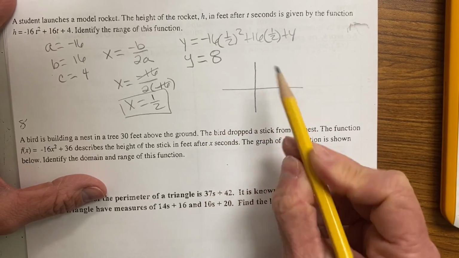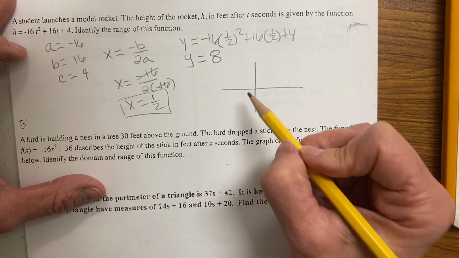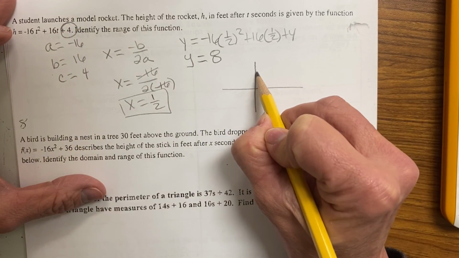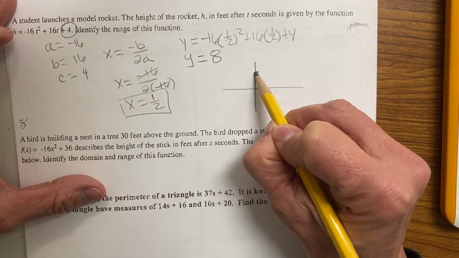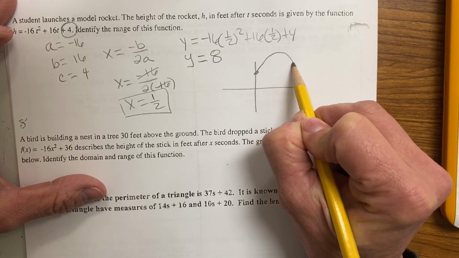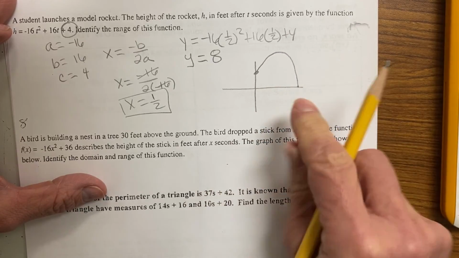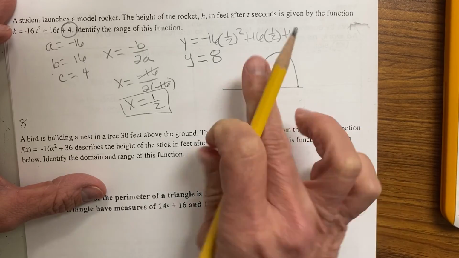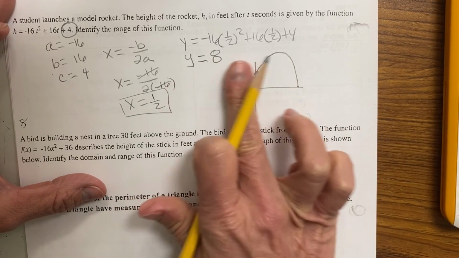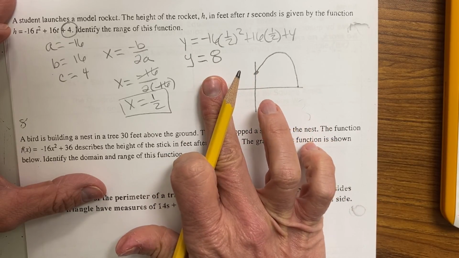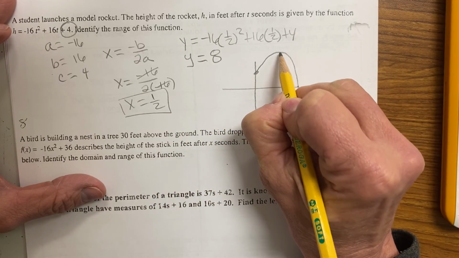So on your graph, it's going to open down. This right here is your y-intercept, so it's starting at 4. It goes up and it's going to come down. It's going to stop. It's not going to go down here at all. We're not interested in anything over here because we can't have negative time. And so you're just looking at right here.